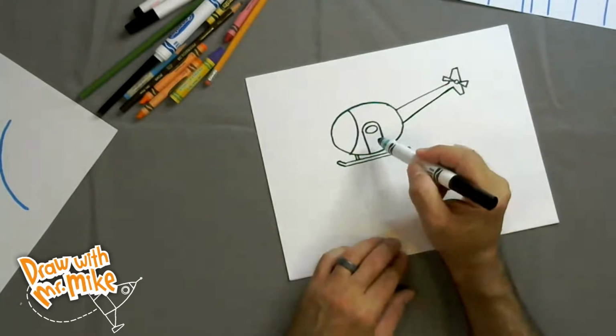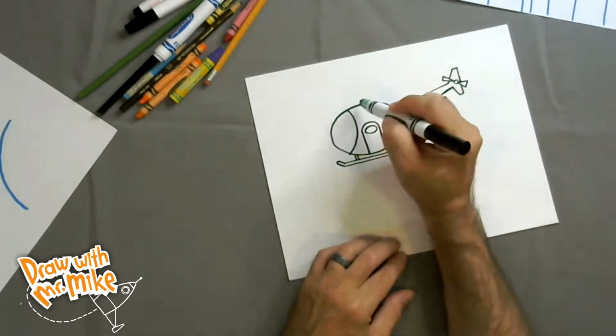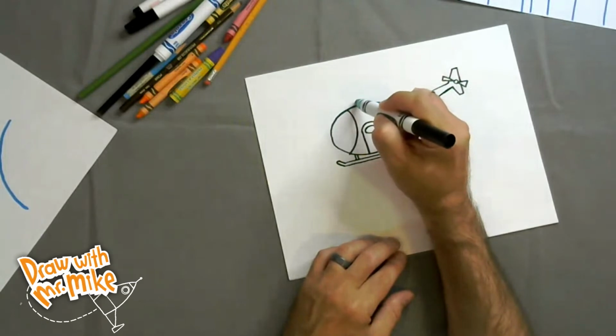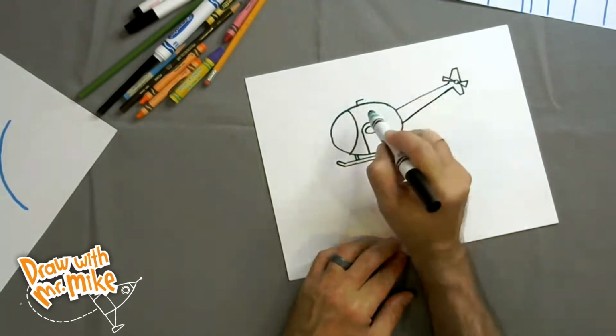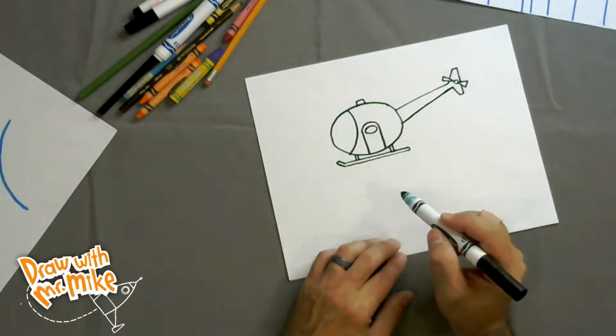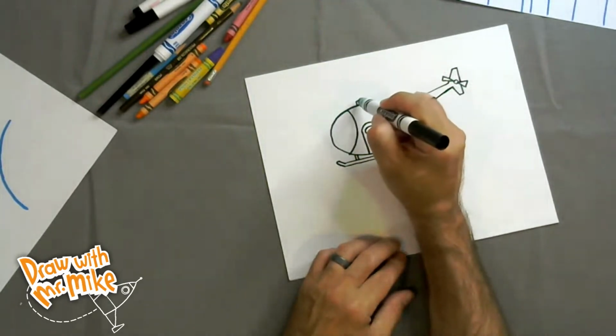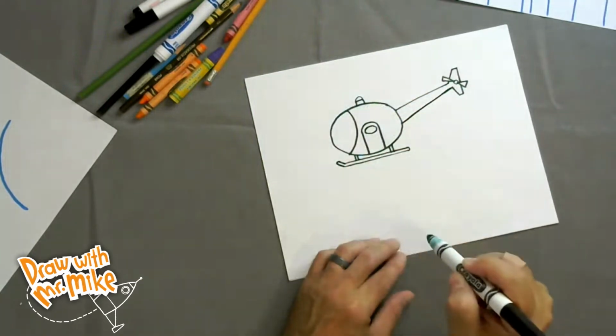Now on top of the helicopter, we need to make the rotor mast. Okay, so we're going to use lines to create this. We'll go up, over, and then down. 3 lines. And then we're going to top it off with an arc. So the arc will go around like this and just round that off.